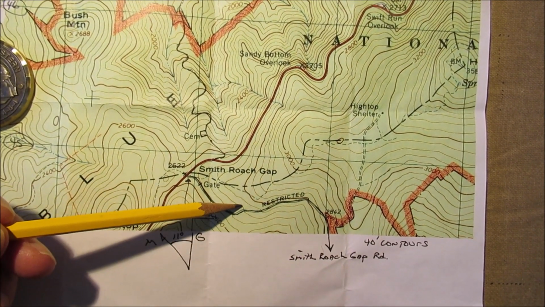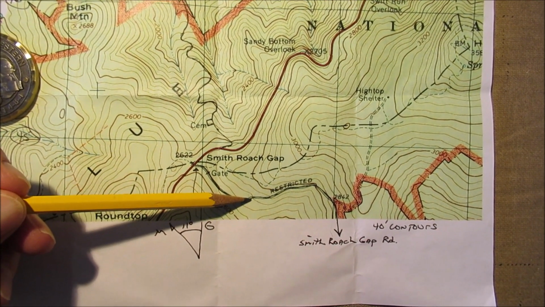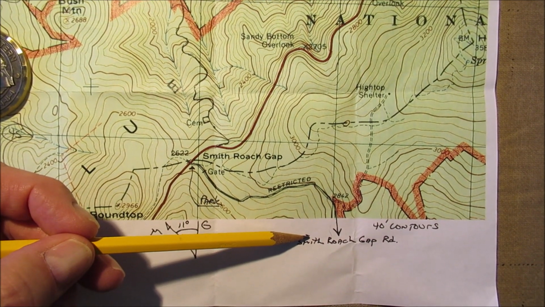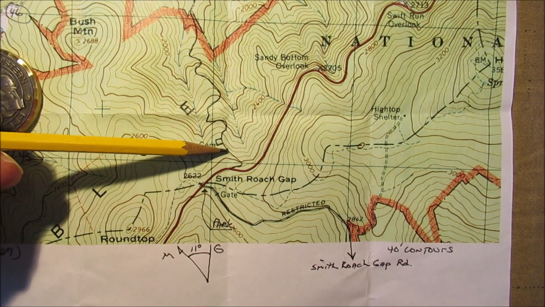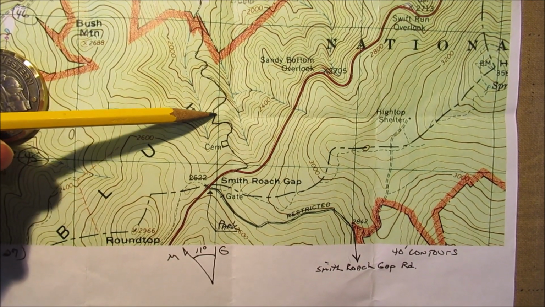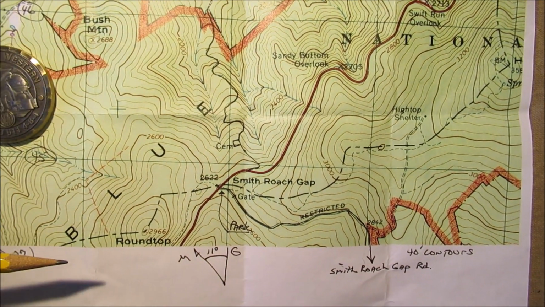Now, the Park Service maintains the road on the east side, and it's called Smith Roach Gap Road, Fire Road, but they abandoned the road on the west side for some reason.